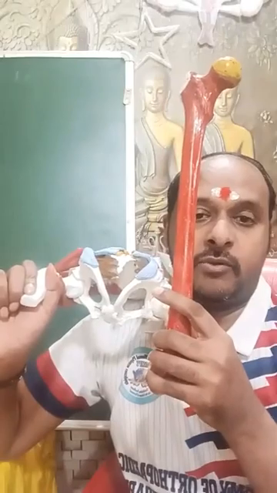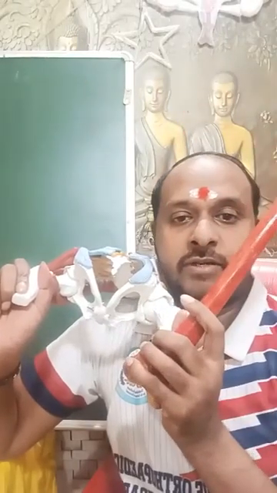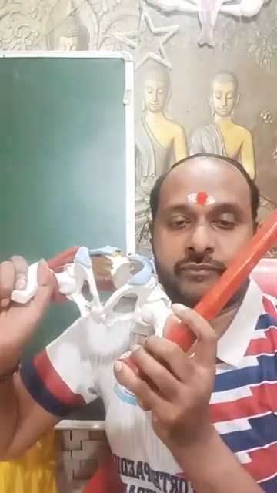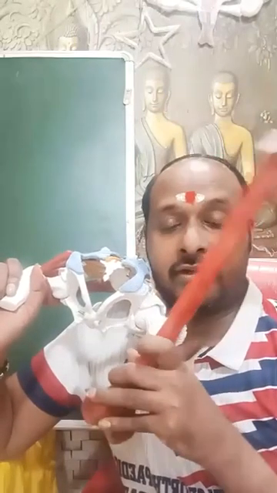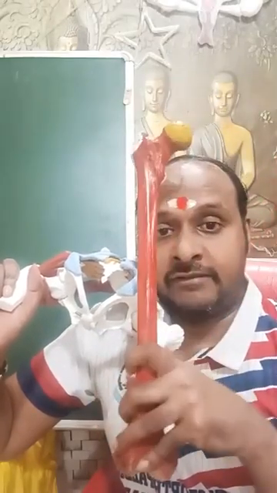I will move it like this. It's an internal rotation of the femur, so that will elongate the piriformis. The same way, I can contract the piriformis by giving resistance to push inwards. That will be an external rotator activity, so that will be contracting the piriformis.